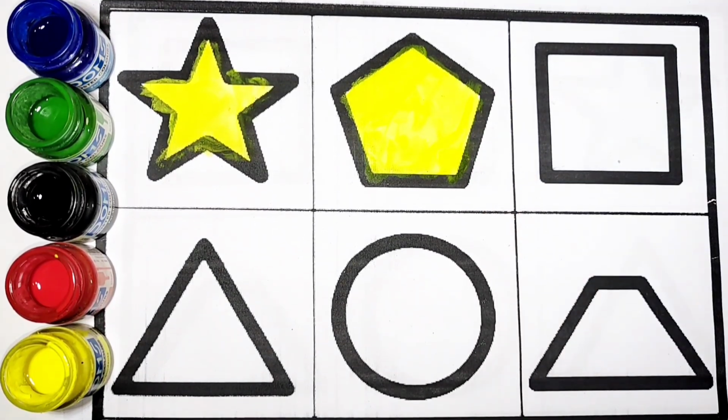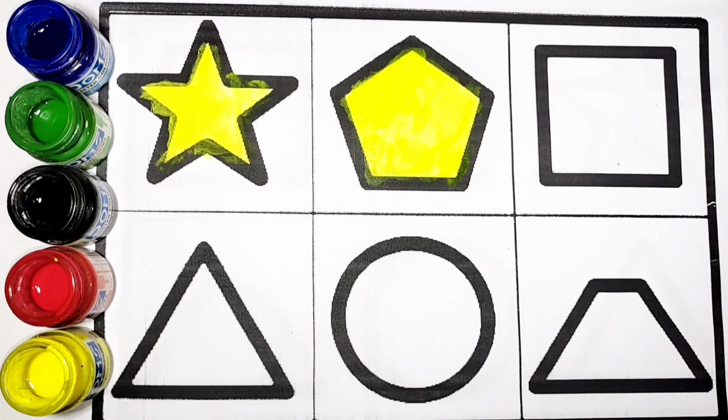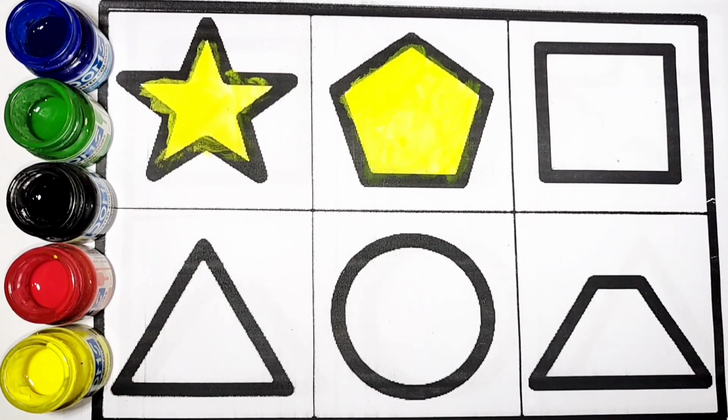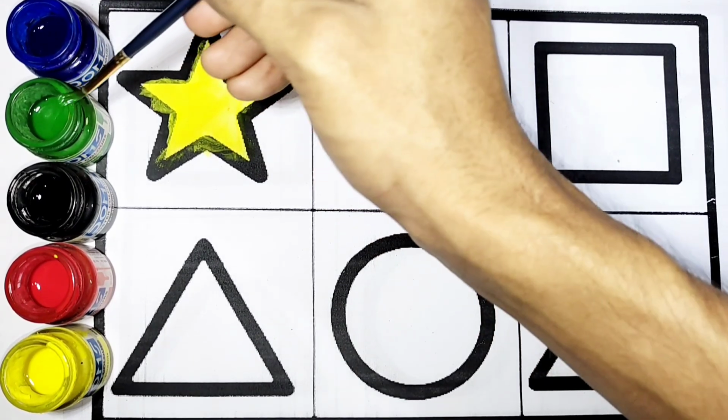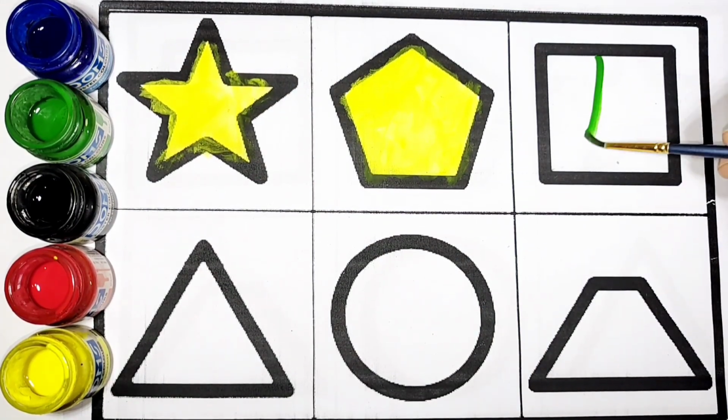Kids, the next one is square, and now we're using the color of green, the shape of square.